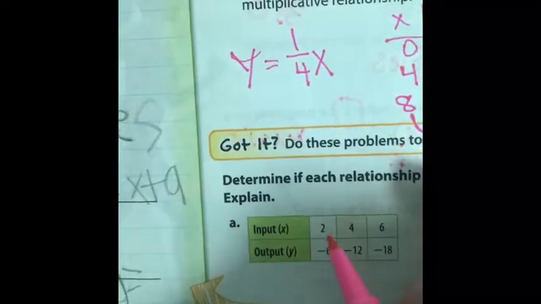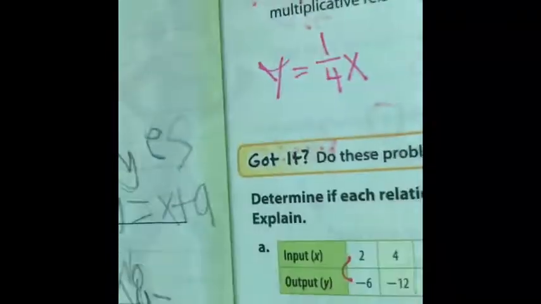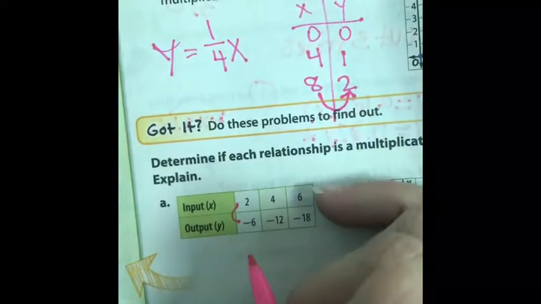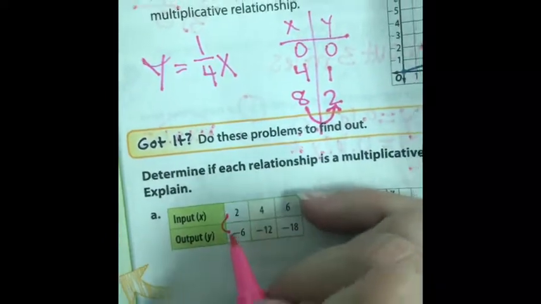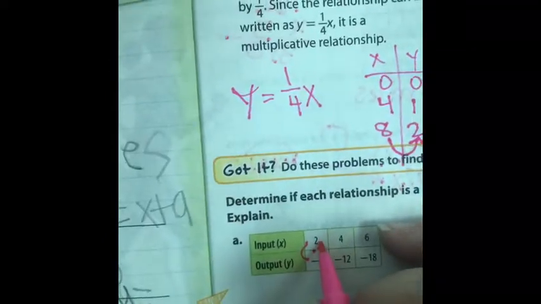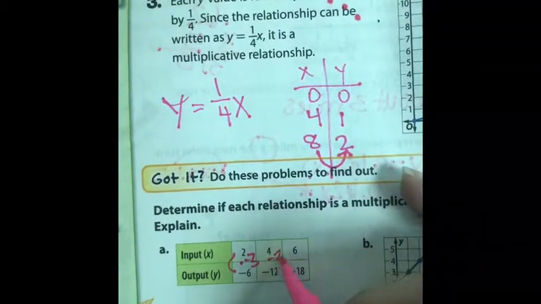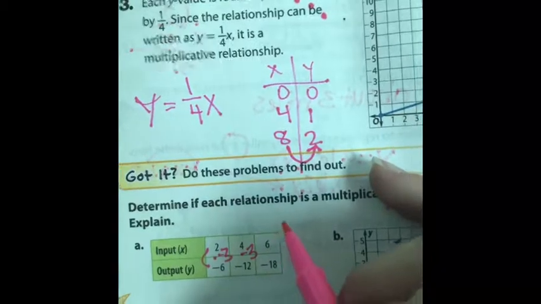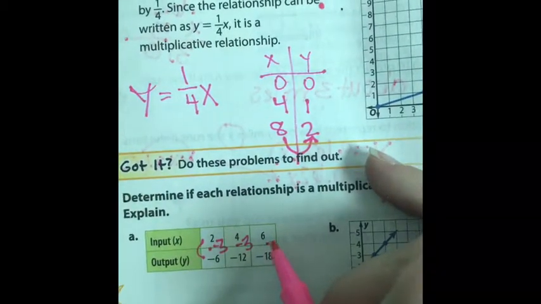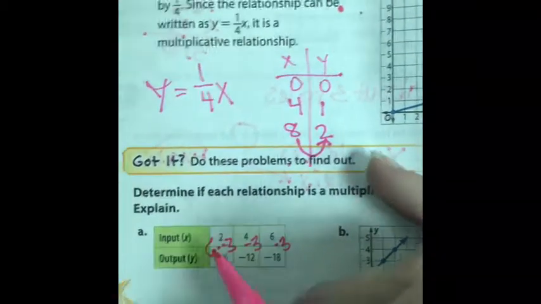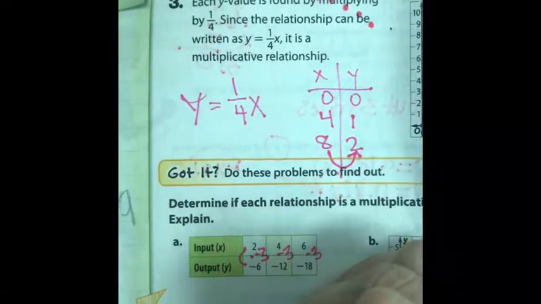All right, let's take a look at this one together. If you work this out, you should have noticed that there's a relationship. 2 times what would get me to -6? Well, I know that I'm going to have to multiply by a -3. 4, let's check that. 4 times -3 would give me -12, and 6 times -3 would give me -18. So it is, in fact, multiplicative.